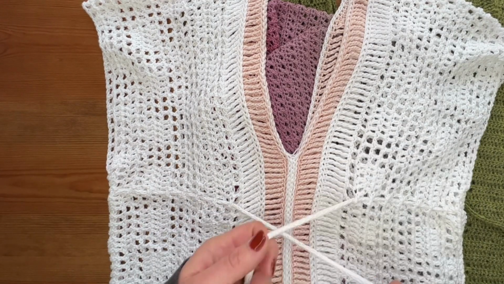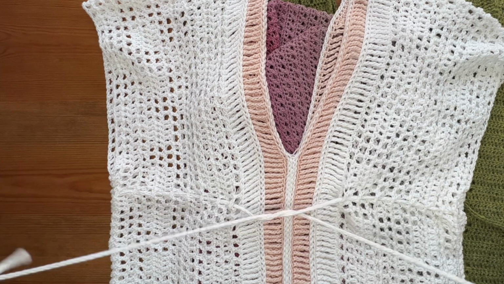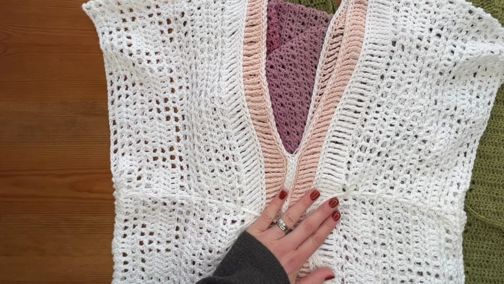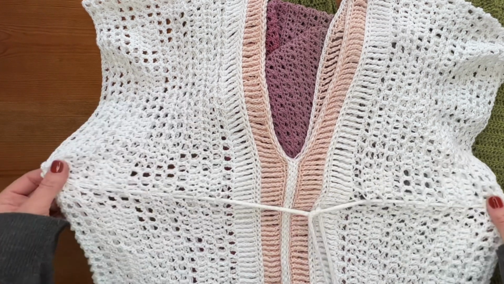So this is again obviously to be worn over the top of things, but it's a really simple make and a really lovely texture of feeling to it.